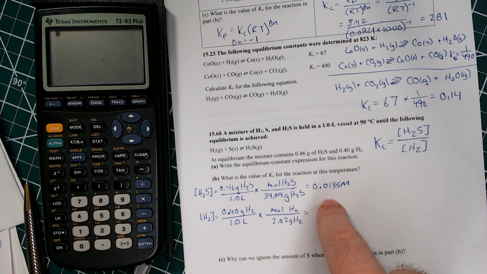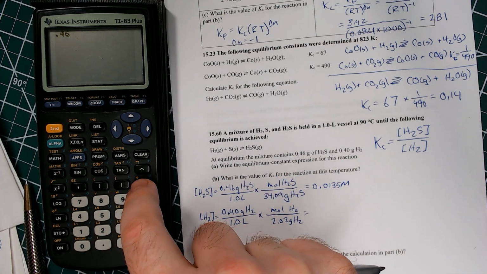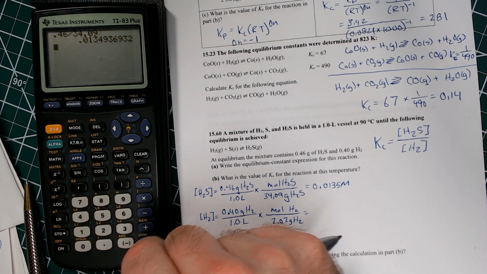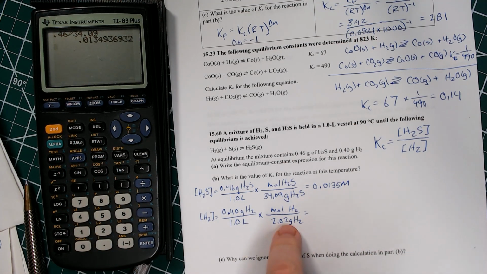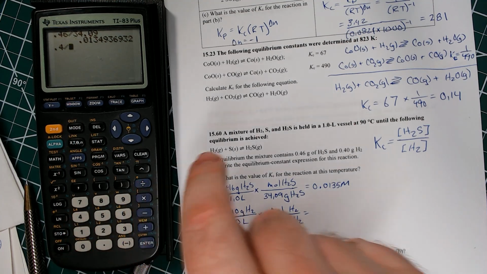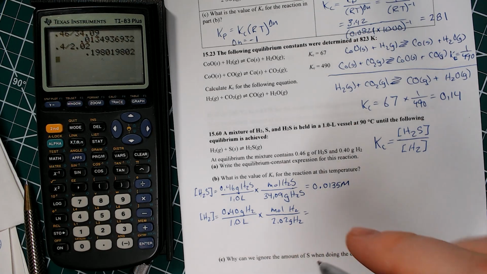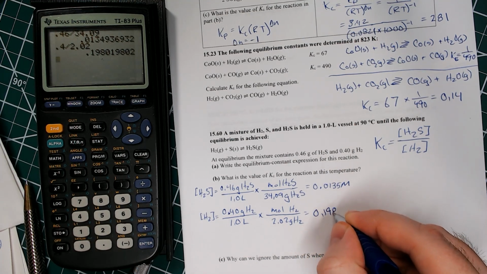So I should calculate this just to show you that it's true. 0.46 divided by 34.09, and you'll see there's the 0.0135 that I got in that first part, and then here 0.4 divided by 2.02, and that gives us 0.198 molar.